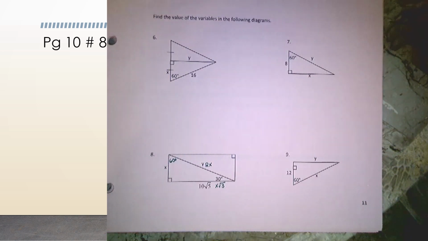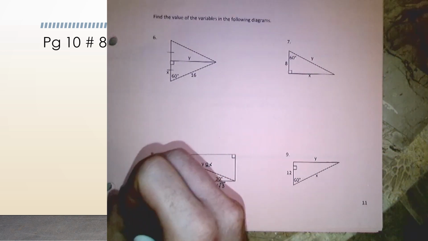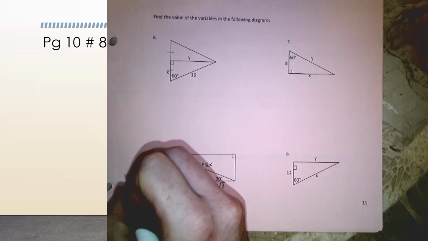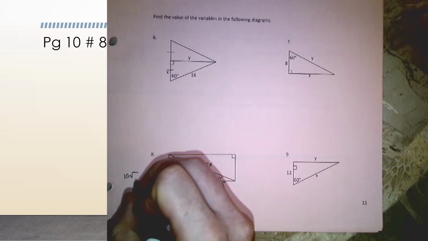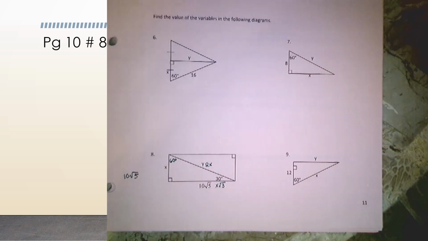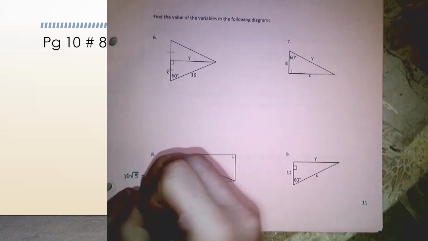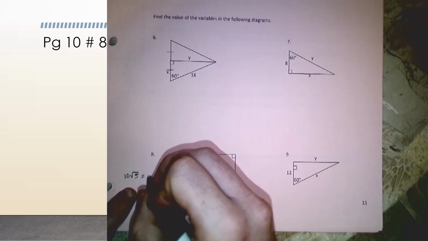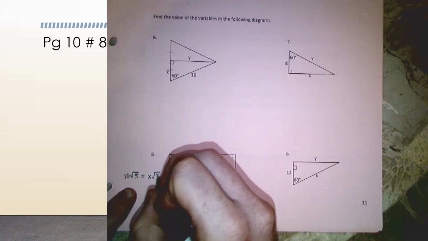So what I want to do is go ahead and try to solve for x first. If this side length is 10 square root of 5, it's supposed to be equal to the equation x square root of 3.